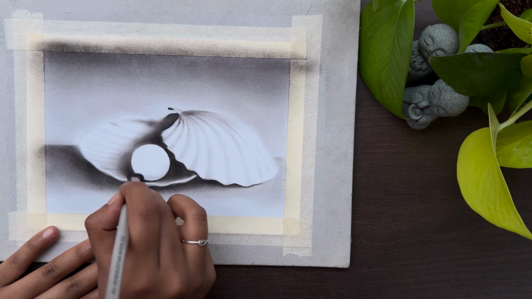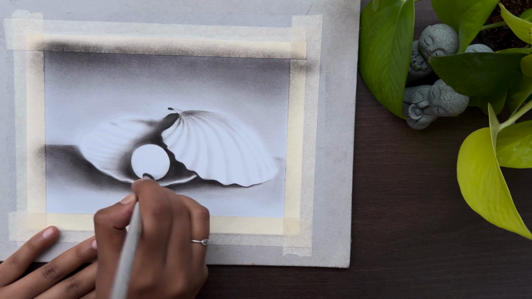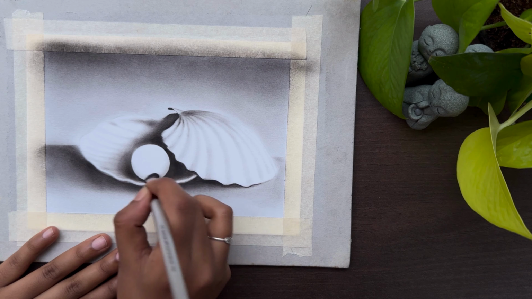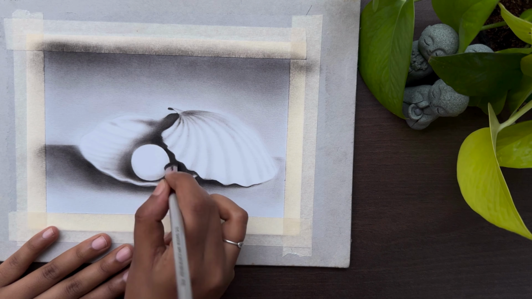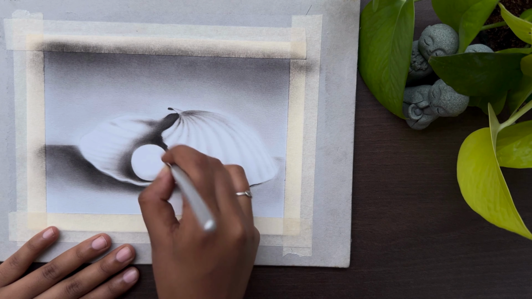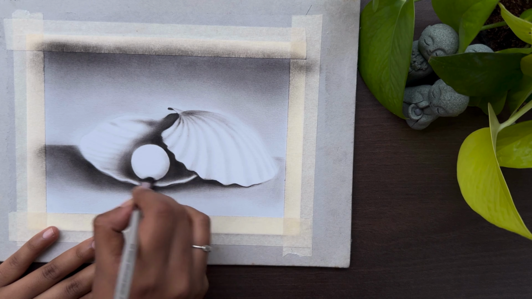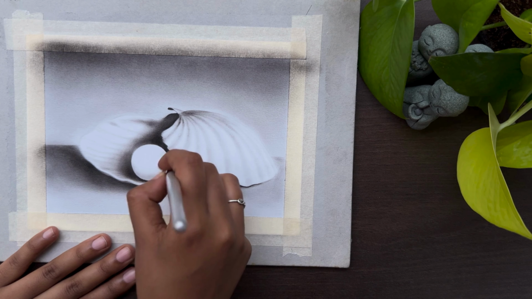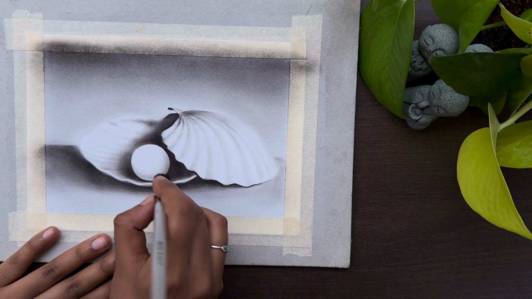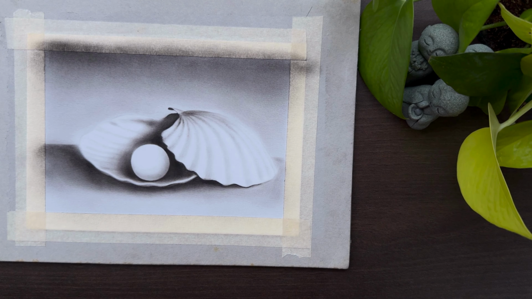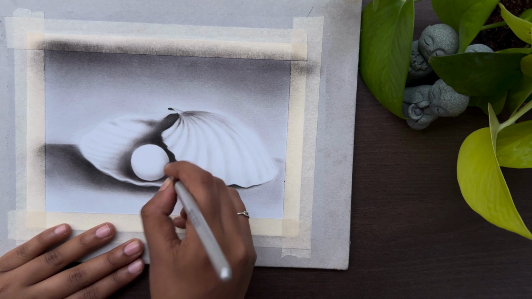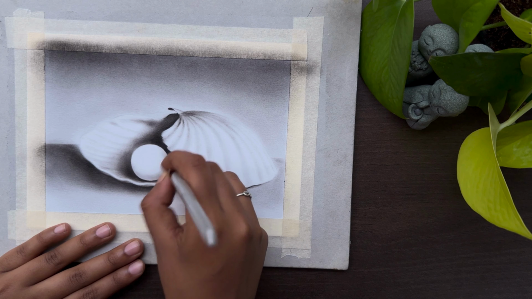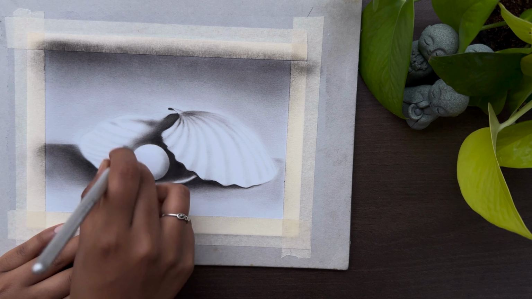Now, using a soft brush, I'm adding the shadow to the inside of the ball. This is a very light tone, so just move your brush in a circular direction along the shadow of the shell and the ball, so that some of the charcoal on the shadow will enter inside the ball. And then blend it gently.